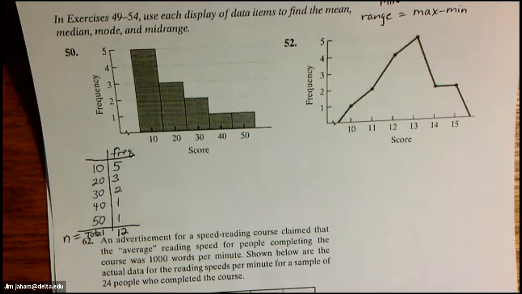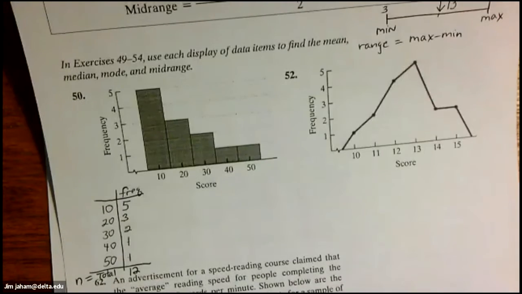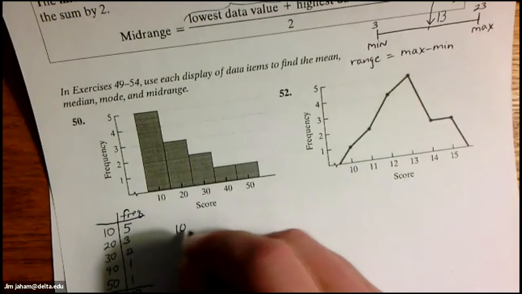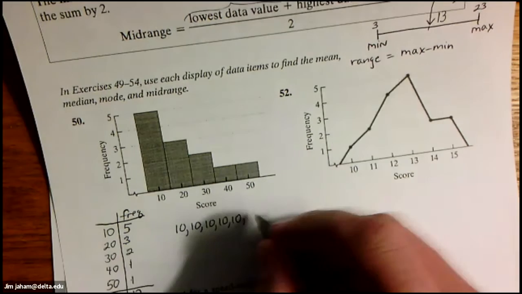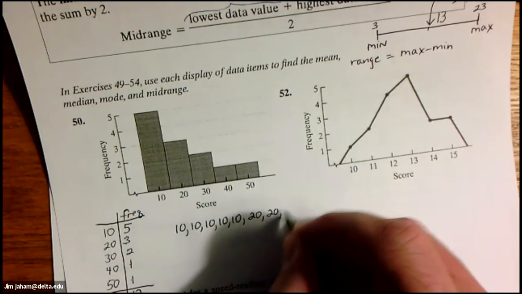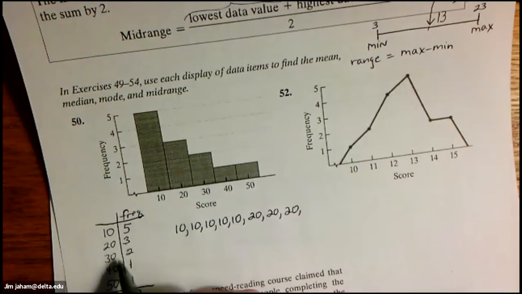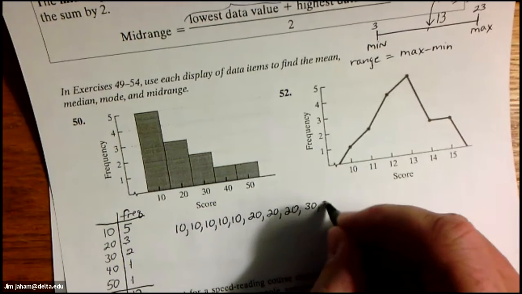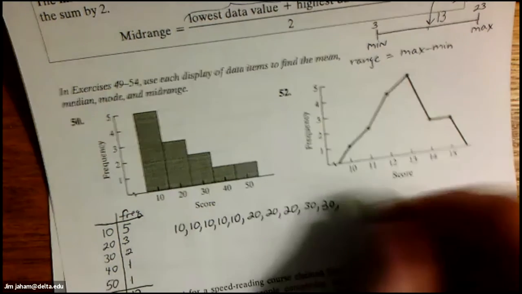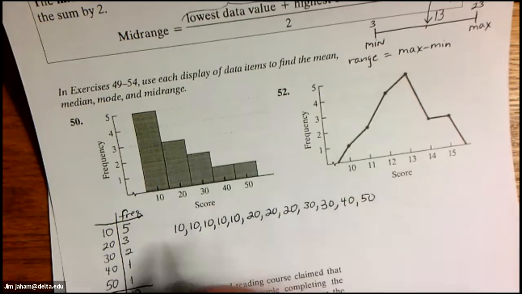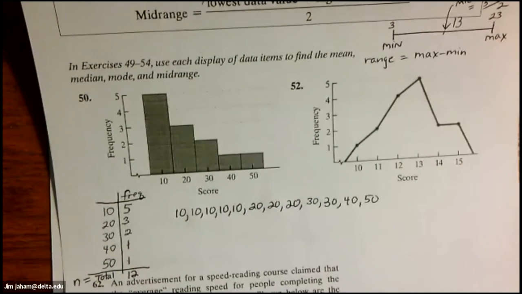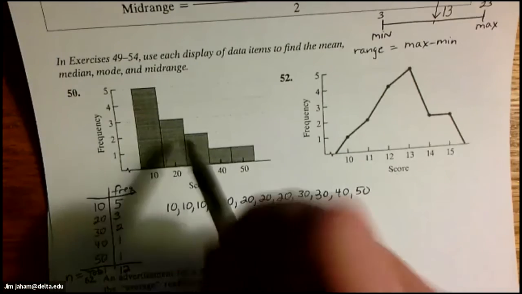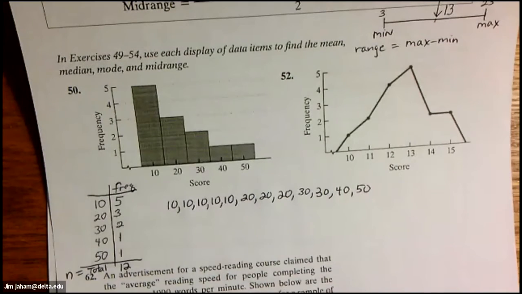Now, if you write those data values out from smallest to largest, this is what those 12 data values would look like. You would have 10 appearing 5 times. Then you would have 20 appearing 3 times. Then you'd have 30 appearing 2 times. And then you have 40 and 50. And if you count them up, you get 12 data values. So 3 different ways to represent the same set of data that we're working with.